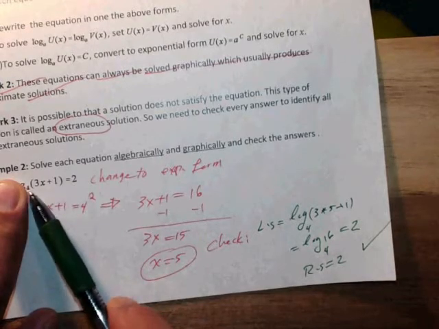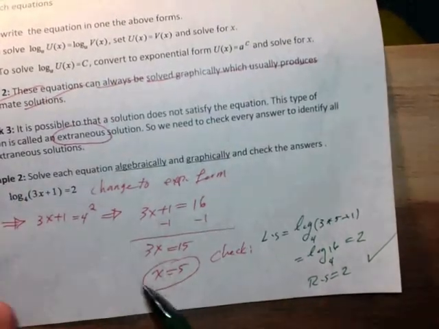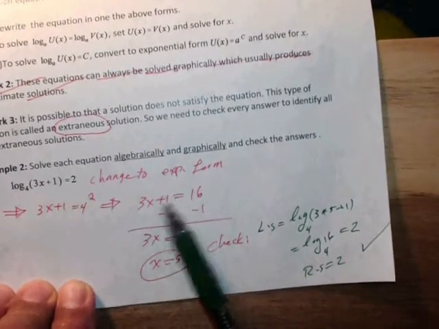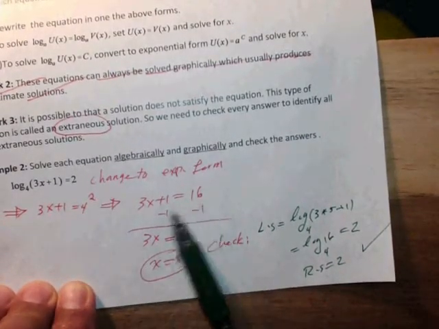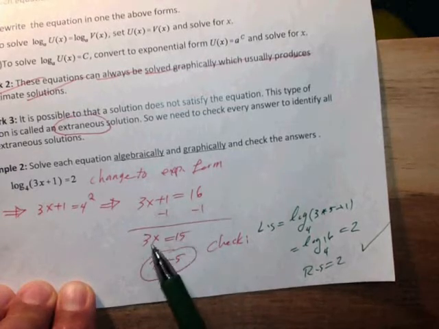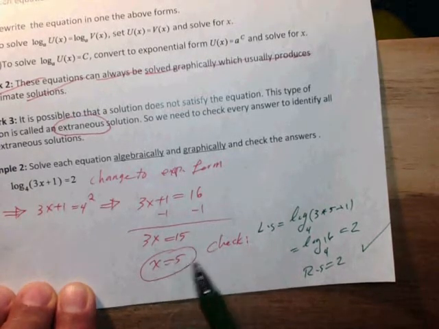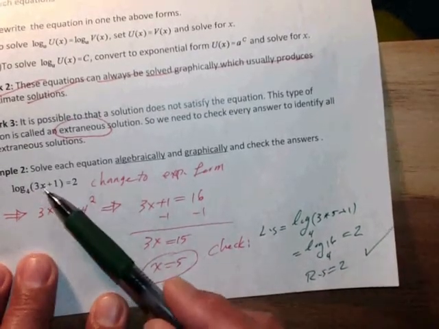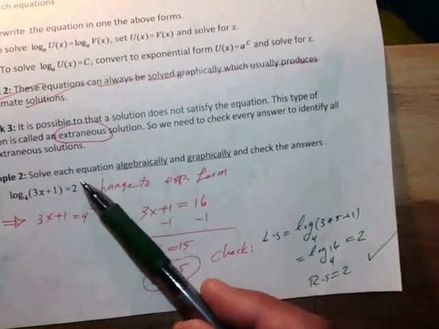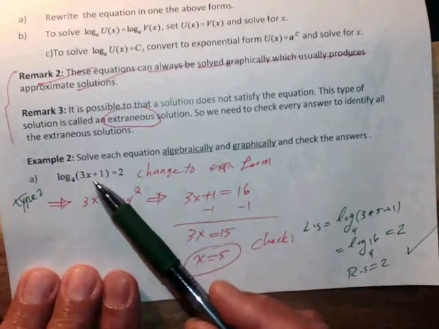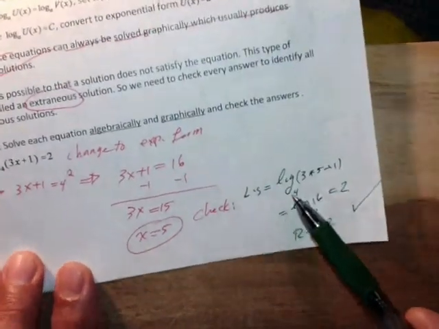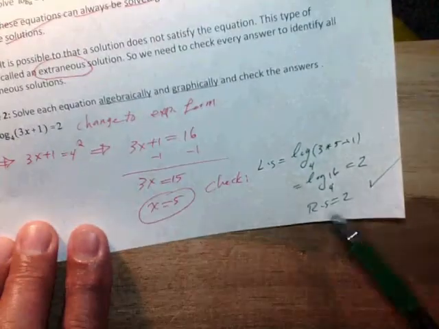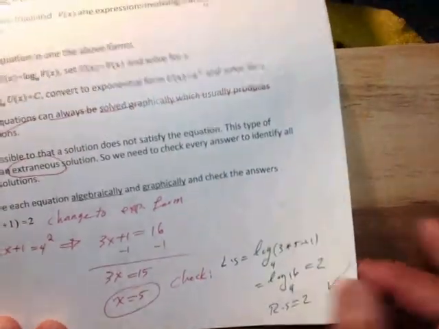Move this 4 to the other side, then you get it in exponential form. Raise 4 to the power 2, you get 16. Subtract 1 from both sides, you get 3x equals 15, and divide by 3, you get 5. Then check. I put x equal to 5 in the original equation. On the left side I get 2, and the right side is already 2, so 2 is equal to 2. That means it's a good solution.